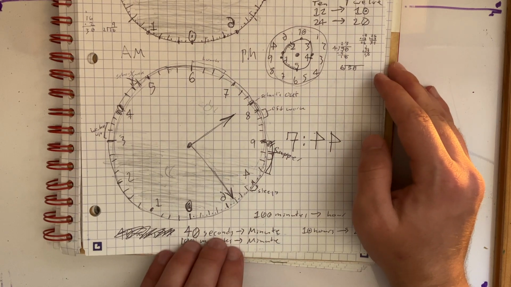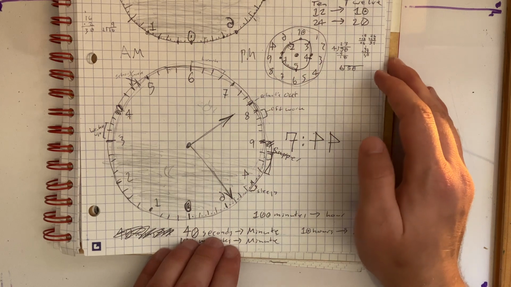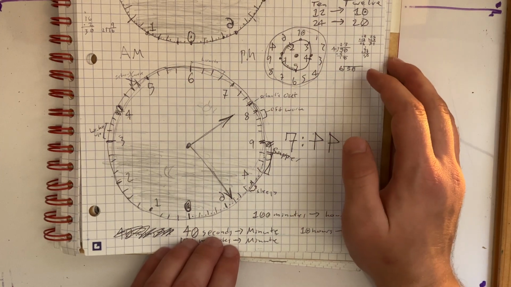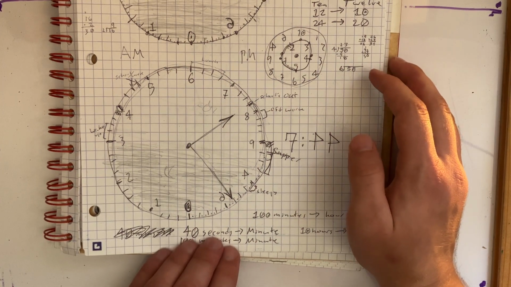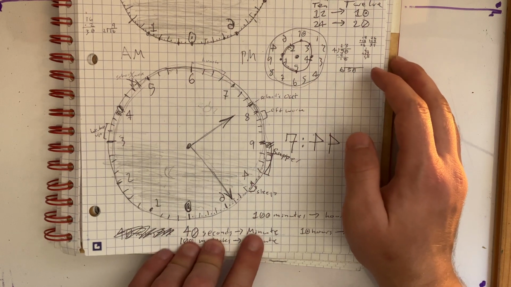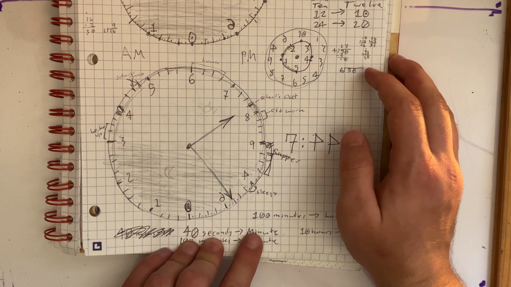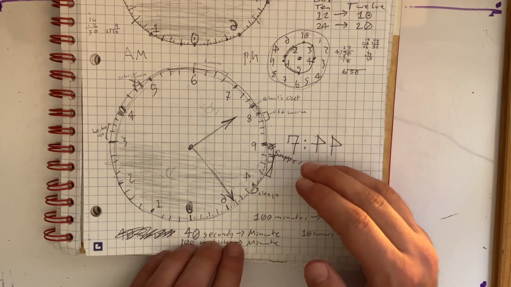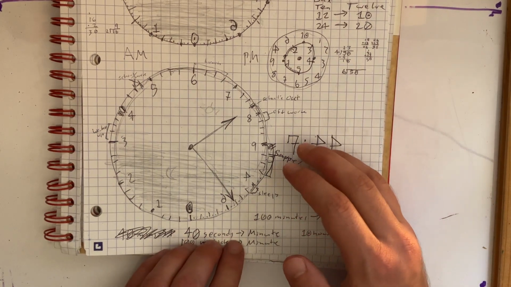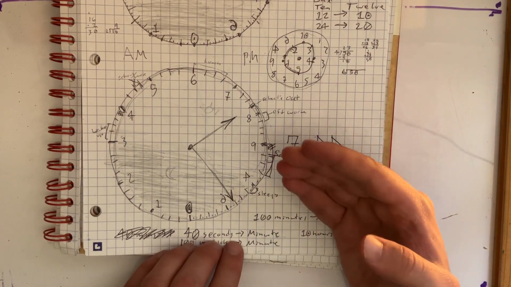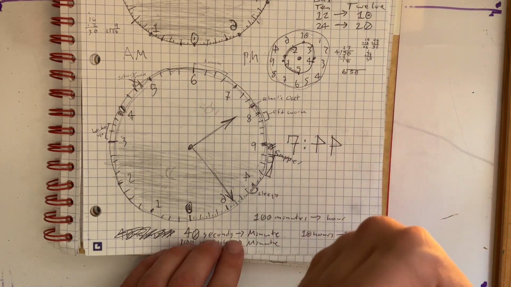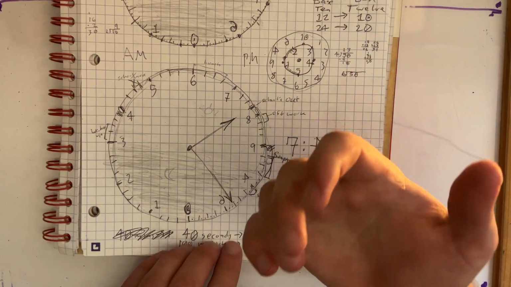But a second instead will be a 30th of a minute. So there'll be 40 seconds per minute. I know that sounded like I just contradicted myself, but a 30th of 100 in base 12 is 4, or 40.